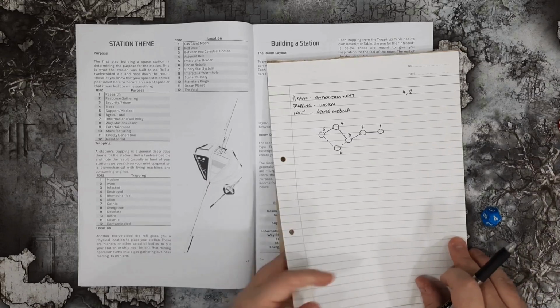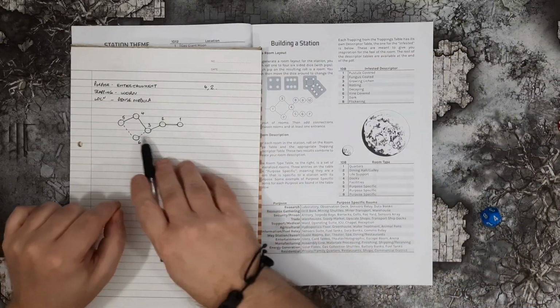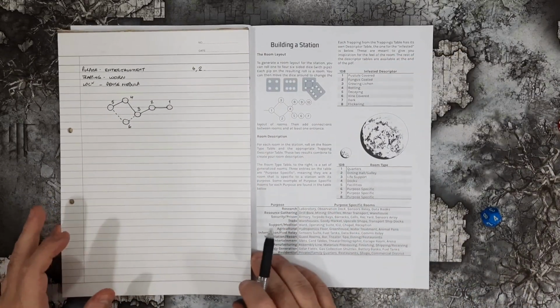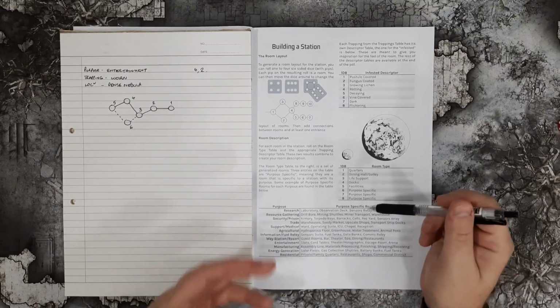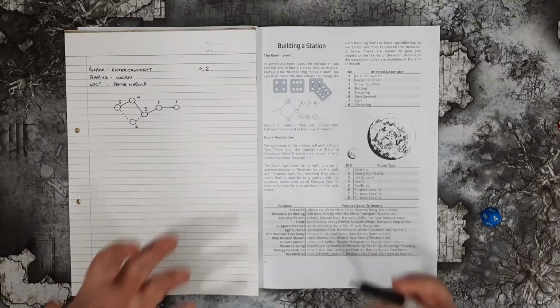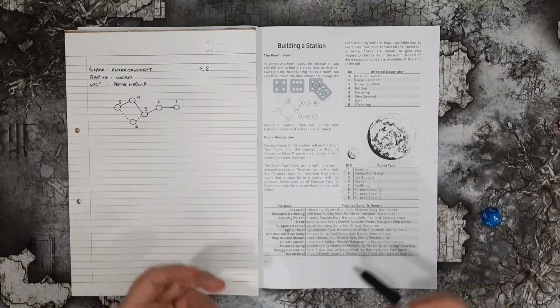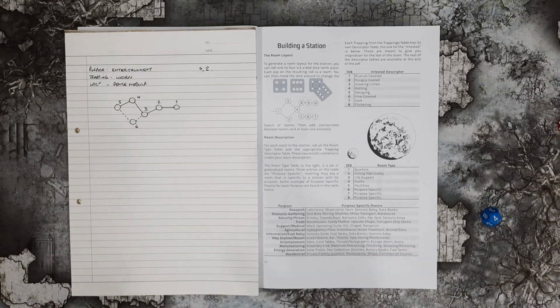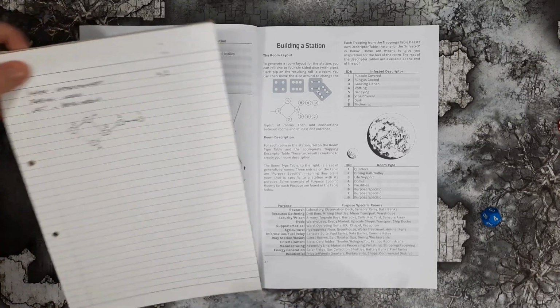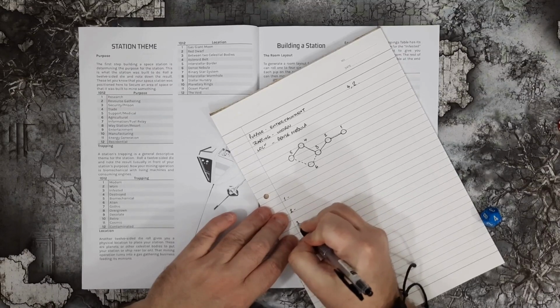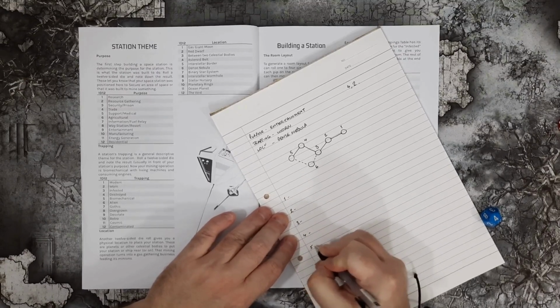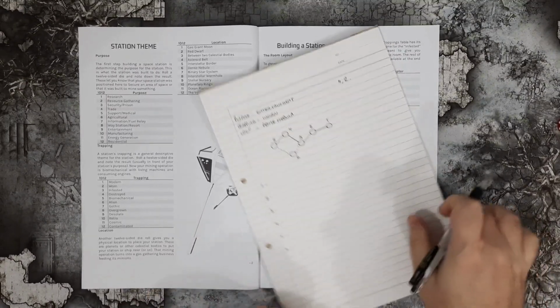Right. Now what we need to do is we need to identify what each of these rooms contains, what they are. And again, it's not going to give me a huge amount of information. It's just going to give me some basic prompts that I can then work on to actually create a proper location. So what I'm going to do is I'm going to write down the 6 locations. 1, 2, 3, 4, 5, and 6.